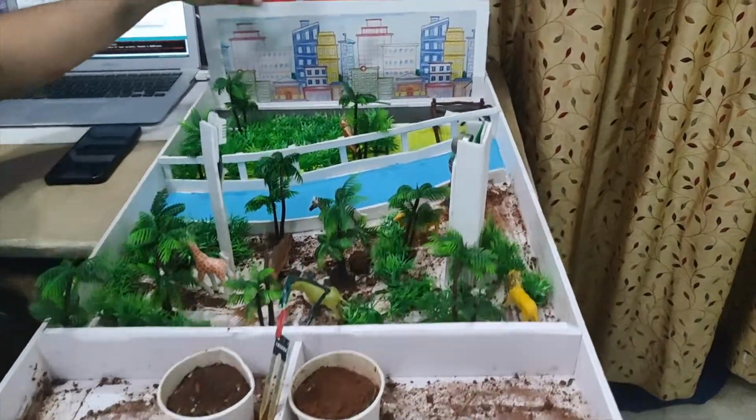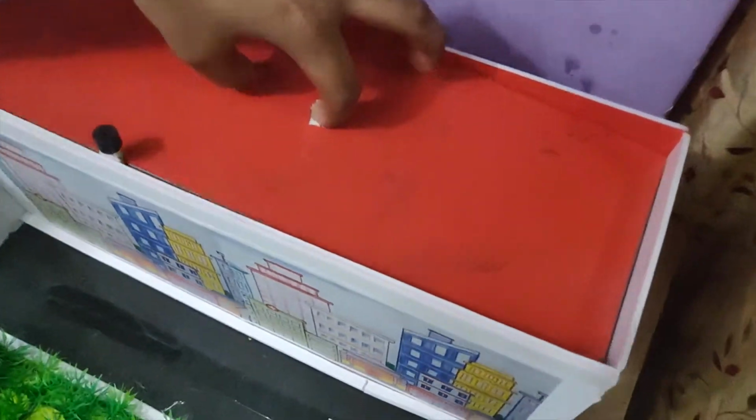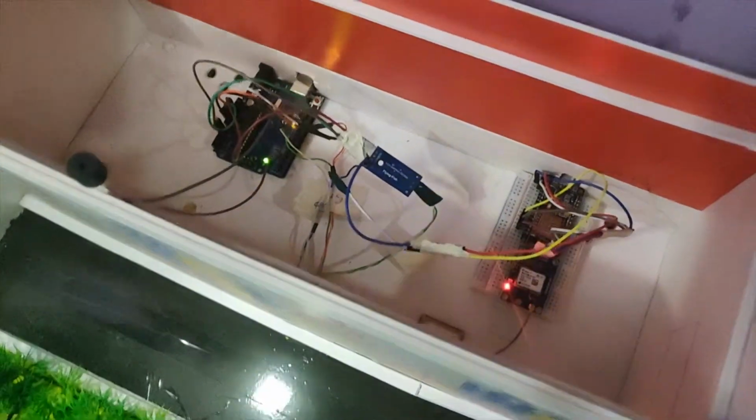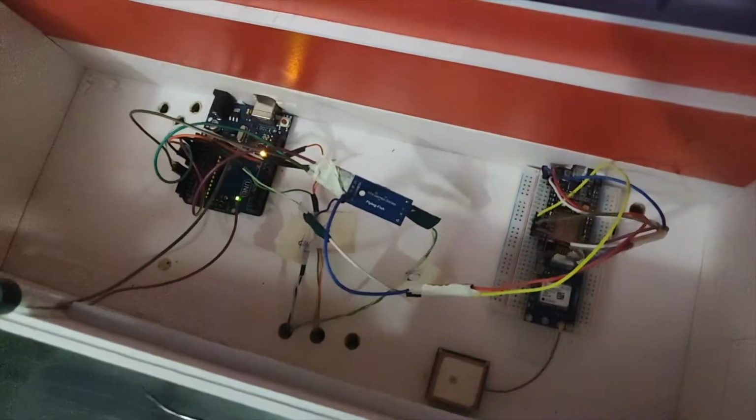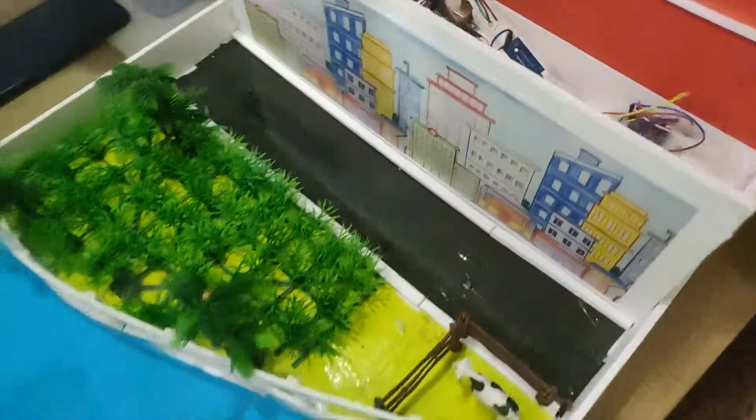And then we have a buzzer embedded here for the alarm system, and we have our microcontroller, the NodeMCU, and a GPS tracker embedded inside. As you can see, all the connections are hidden inside. So let's see how this project will run.